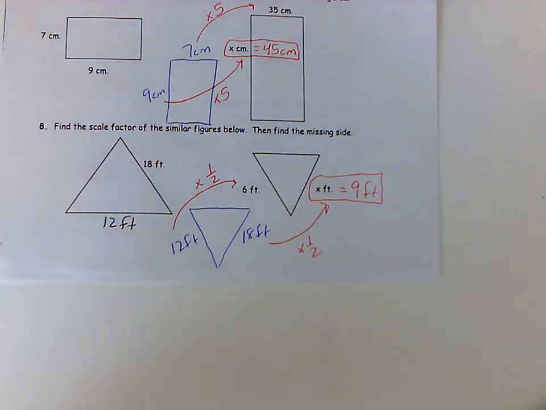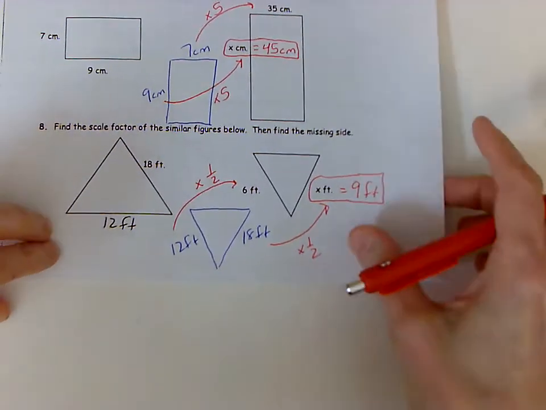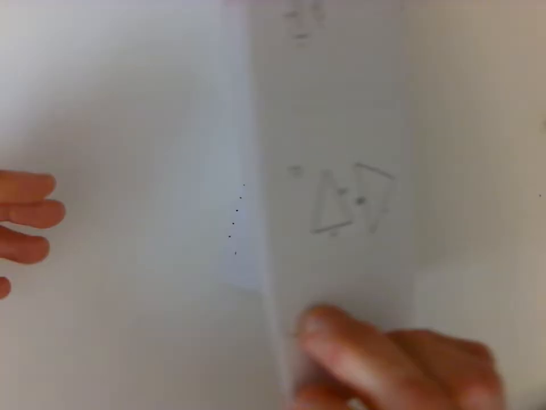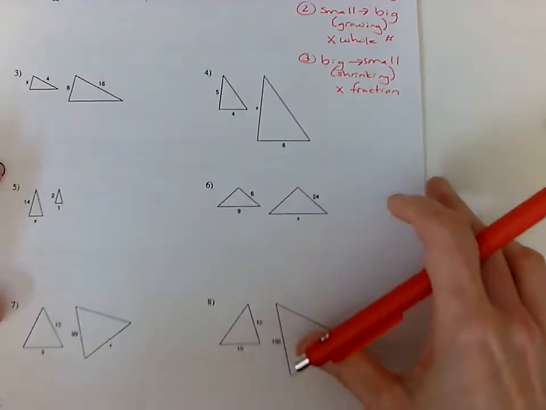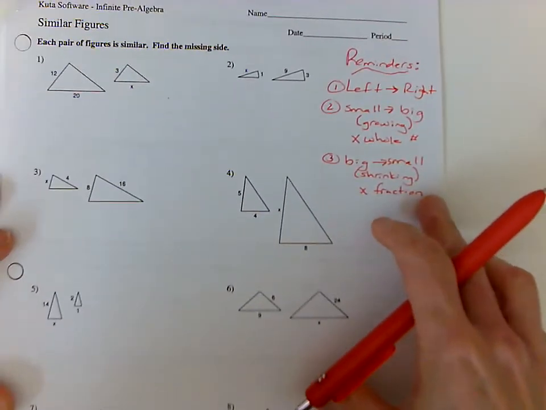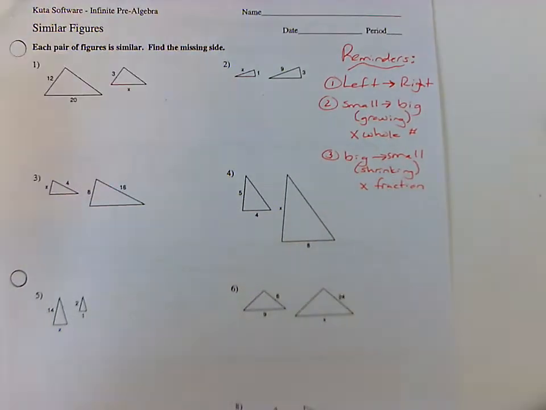All right, so we just used scale factor on 5 through 8 to understand how to find a missing side on similar shapes. So now you're going to practice this a little bit. You're going to flip your packet over, and you're going to see this side that says similar figures.